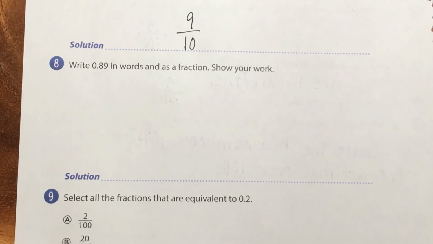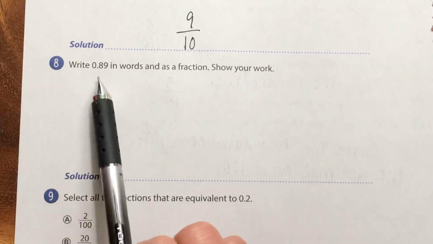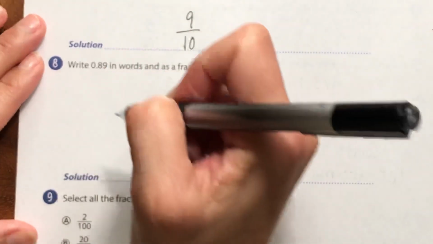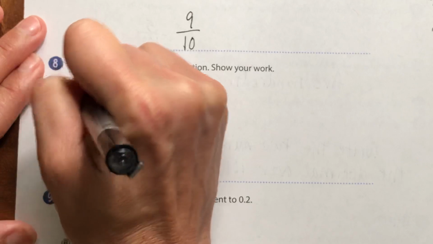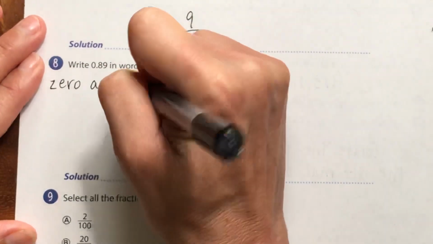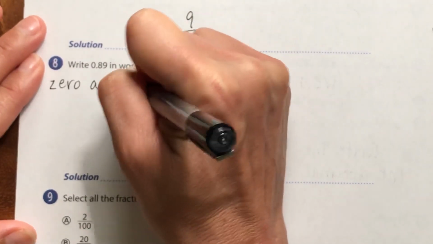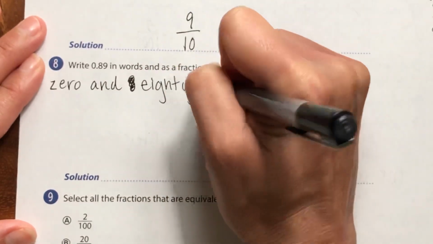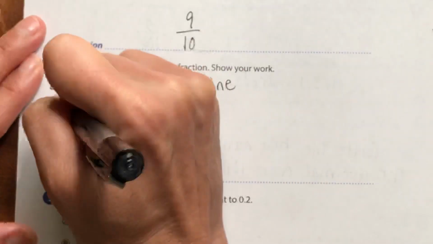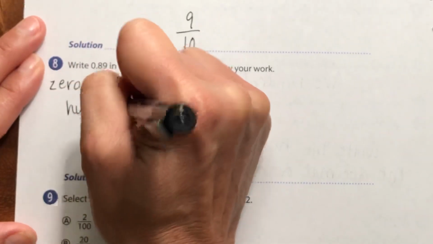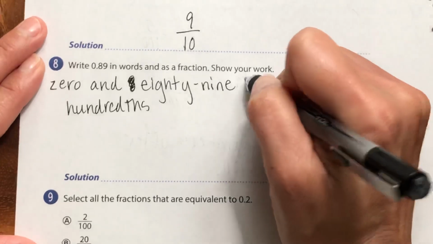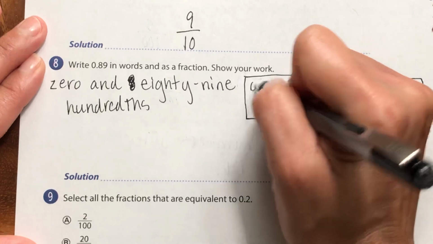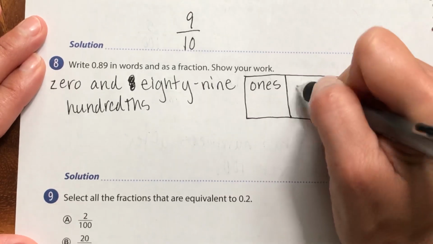Okay, number 8 says write 0 and 89/100ths in words and as a fraction and show your work. So I'm going to say it and write it, 0 and 89/100ths in words. And I know this because if I line it up into this place value model, it'll be really obvious.